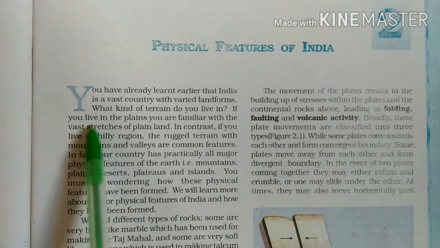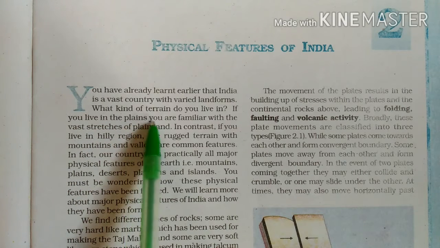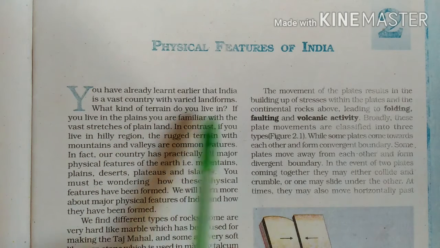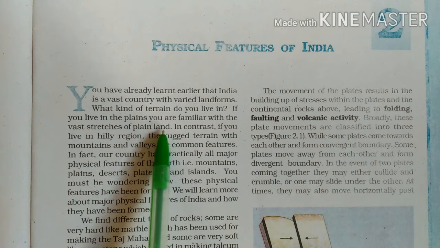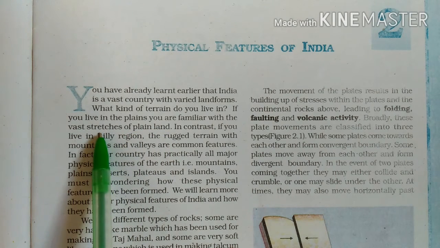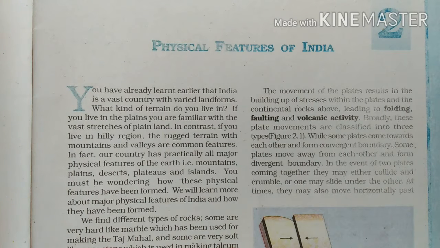If you live in the plains, you are familiar with the vast stretches of plain land. Here, what is meant by stretches? It means they occupy a large elongated area, for example, the land stretched beneath the train line. Sometimes we can see plain regions, meaning plain land.